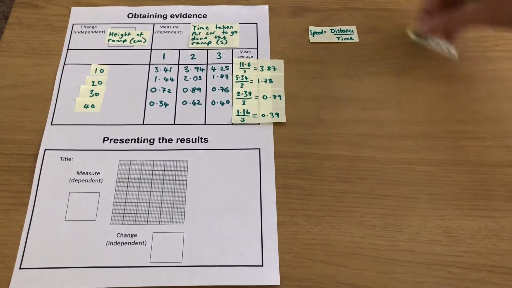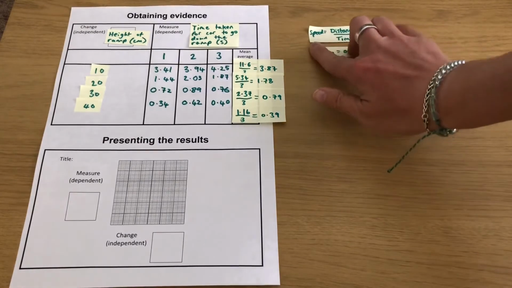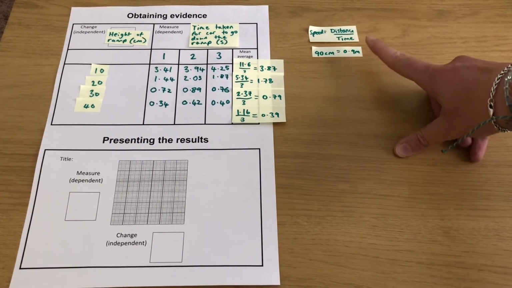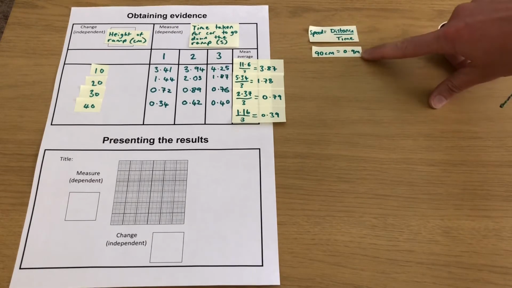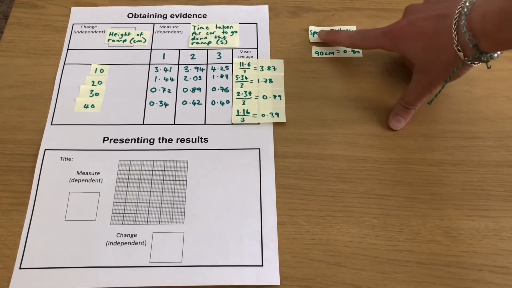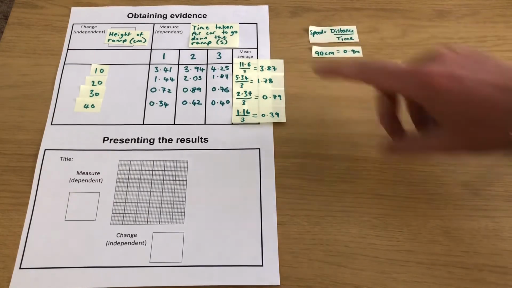And that distance was 90 centimetres, which if I convert that to metres is 0.9 metres. Now that's important to use this equation, distance, which is the 0.9, divided by the time, which we're going to use these mean averages, to work out the speed of the car at each of the 4 different heights, the average speed that is.